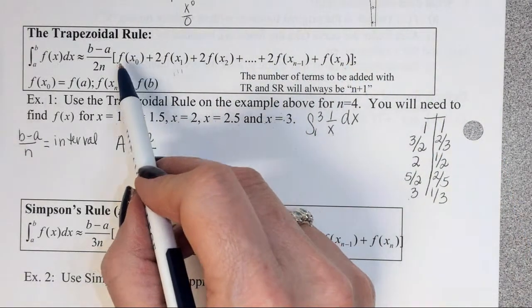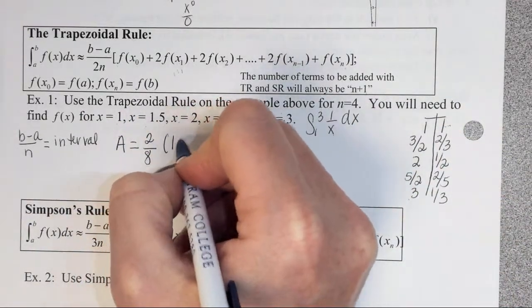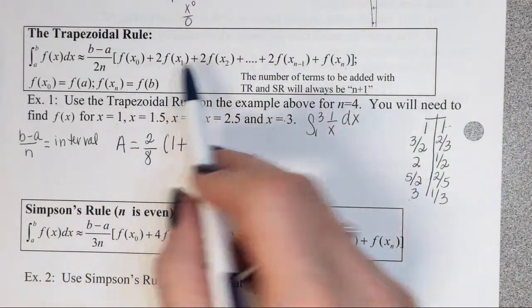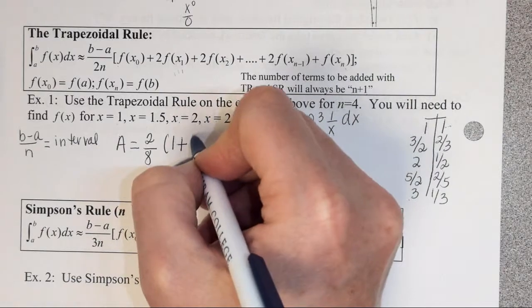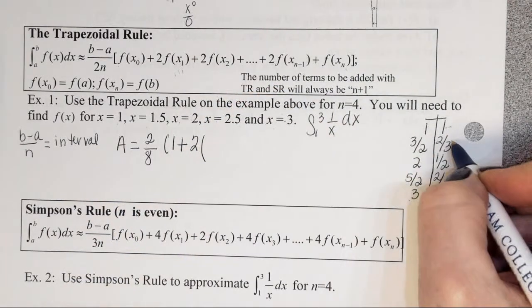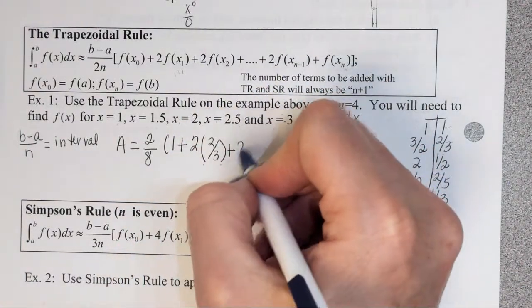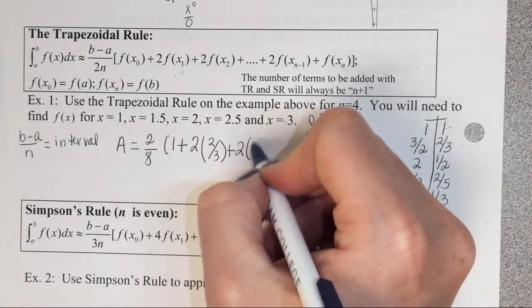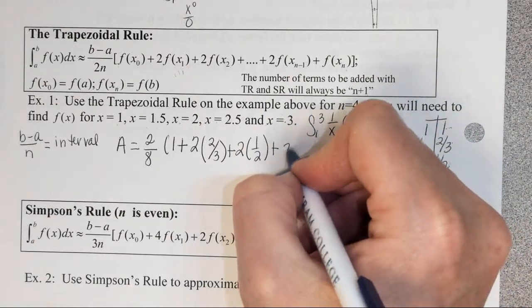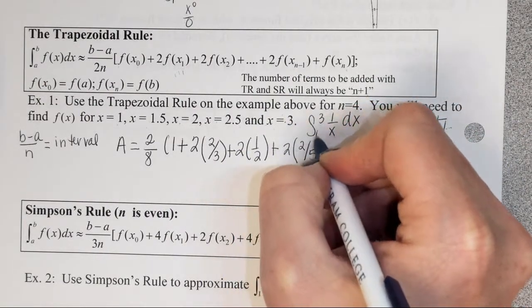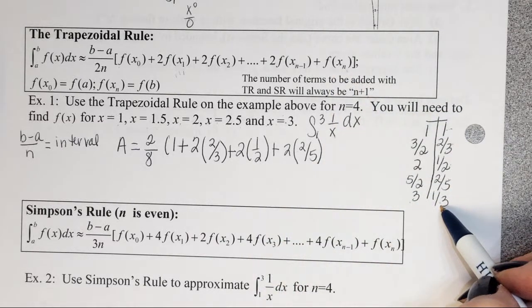So now the formula says I'm going to use my initial f of x. Here's my initial f of x, 1 plus. I'm going to use my next f of x. But what do I have to do to it? Multiply it by 2. So it's going to be 2 times my next f of x plus my next one has to get multiplied by 2, and my next y value is 1/2 plus my next y value has to get multiplied by 2. Now, what about the last one? Does my last y value get multiplied by 2? No.